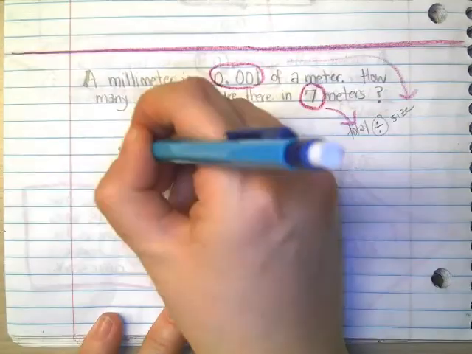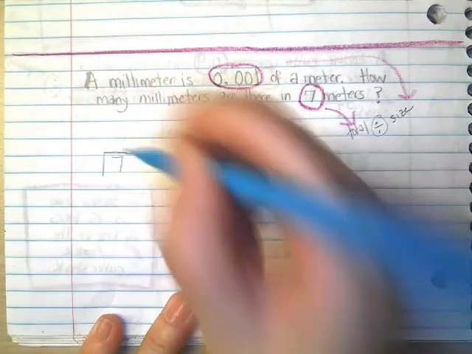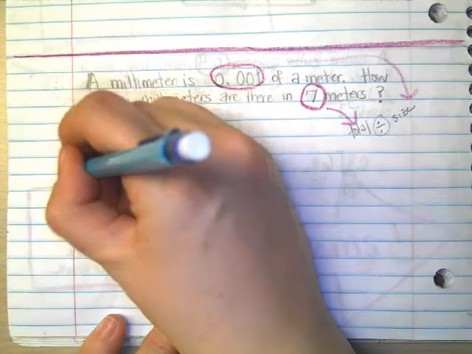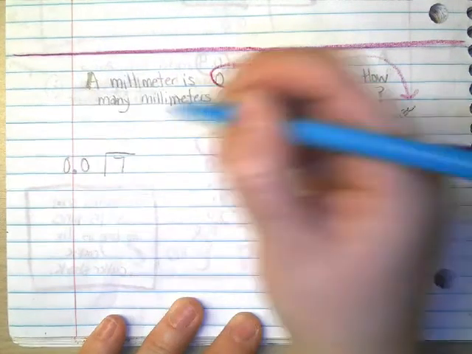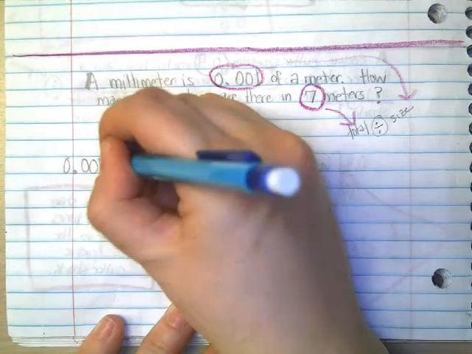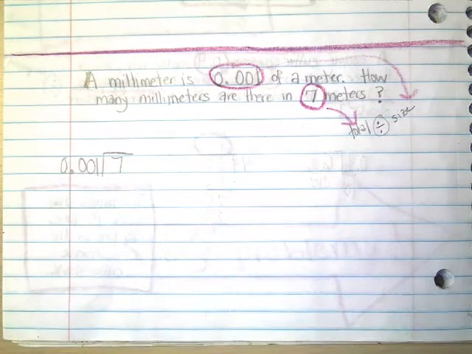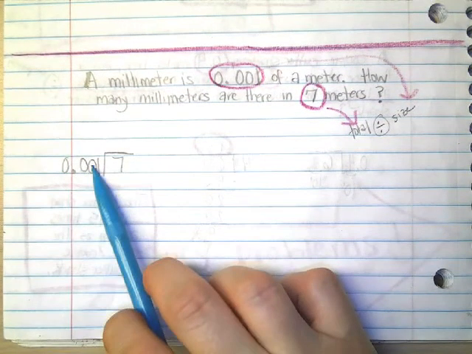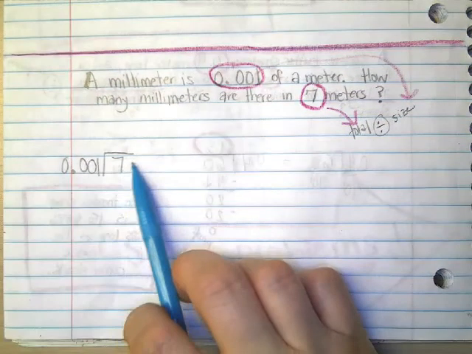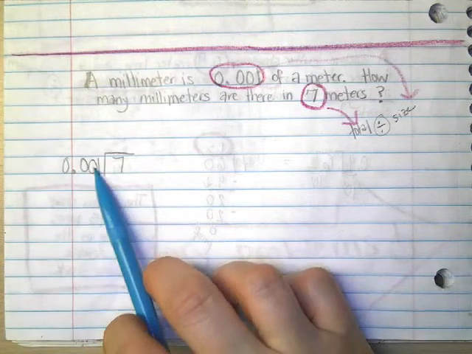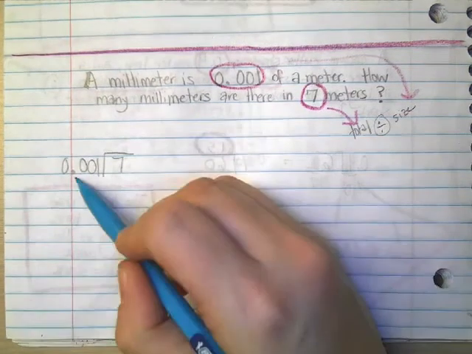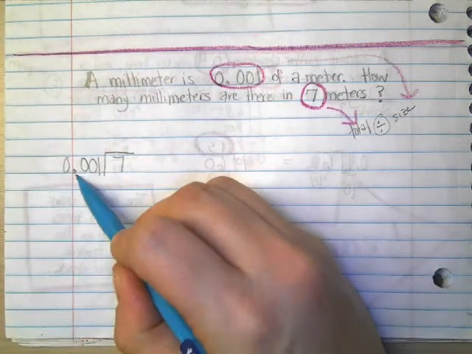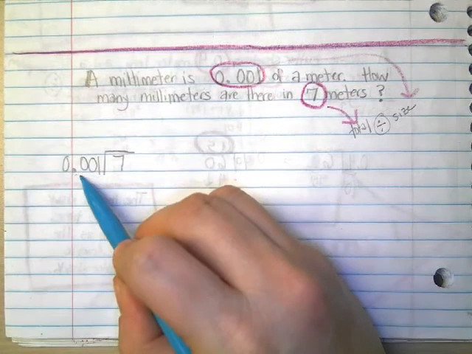My size is 0.001. So 7 divided by 0.001. I think I said that incorrectly just a minute ago. 0.001. 7 divided by 0.001.